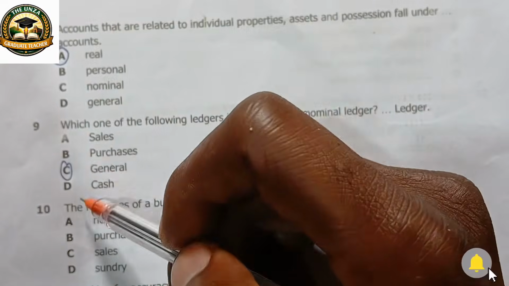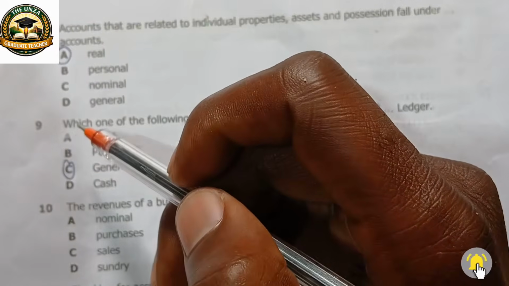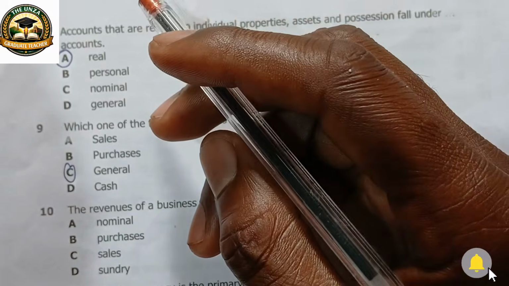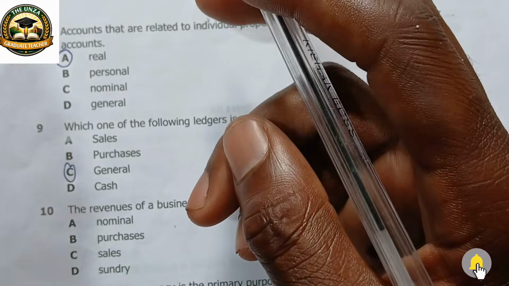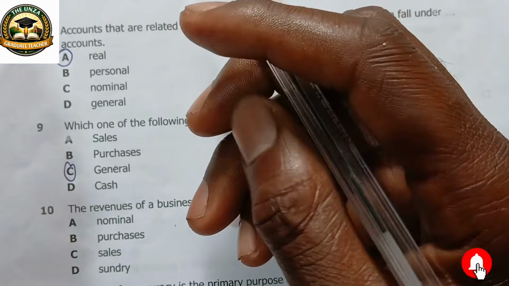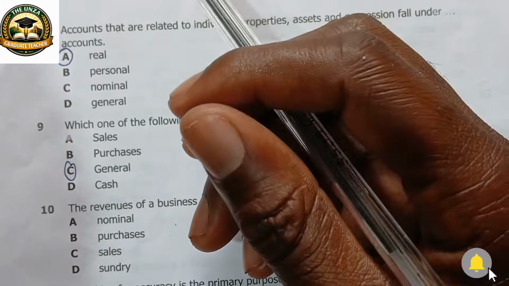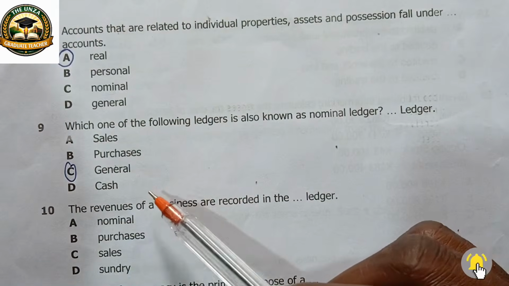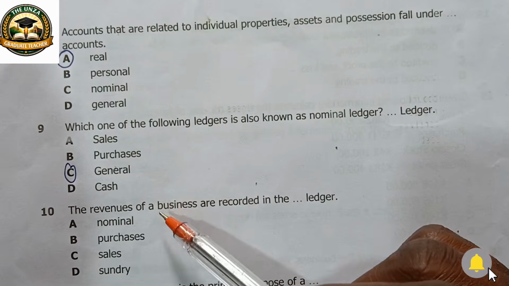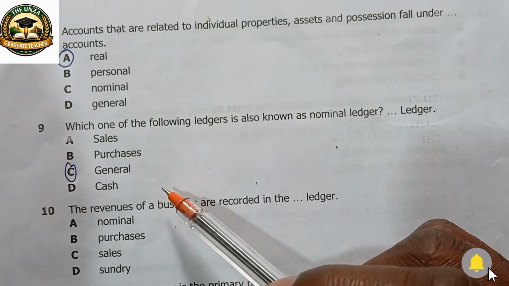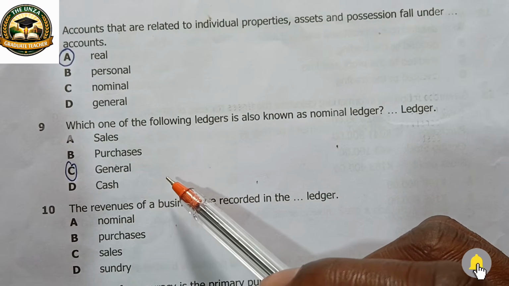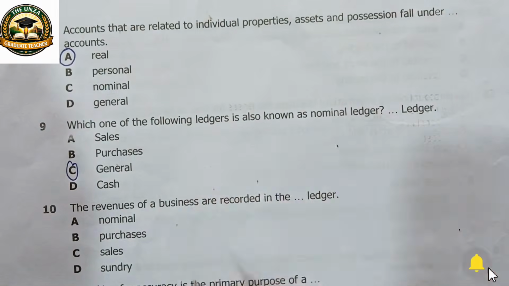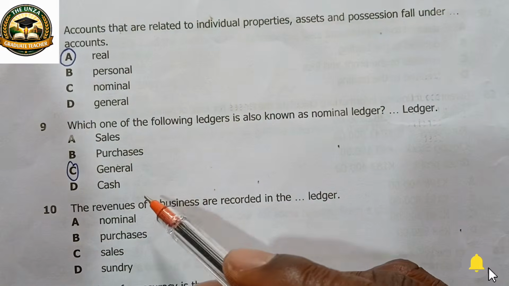The reason why we have not picked the others is that the sales ledger records only sales transactions, the purchases ledger records purchases only, and cash records the cash transactions. So the answer here is general.